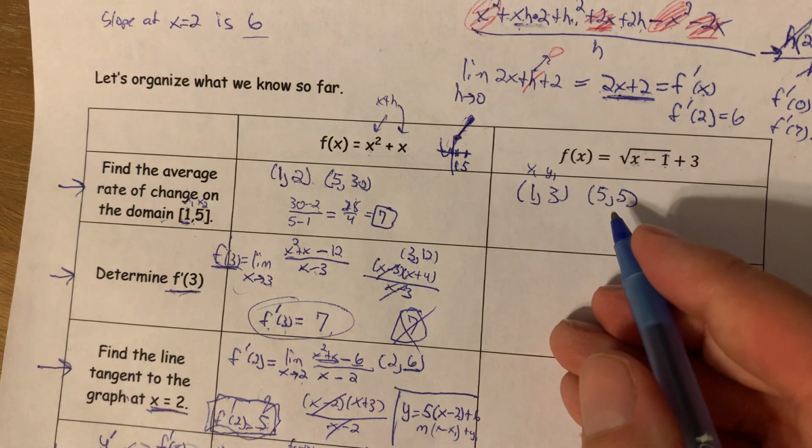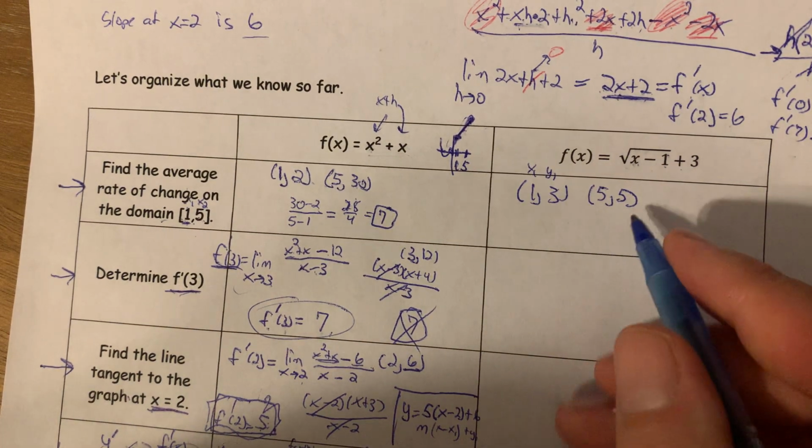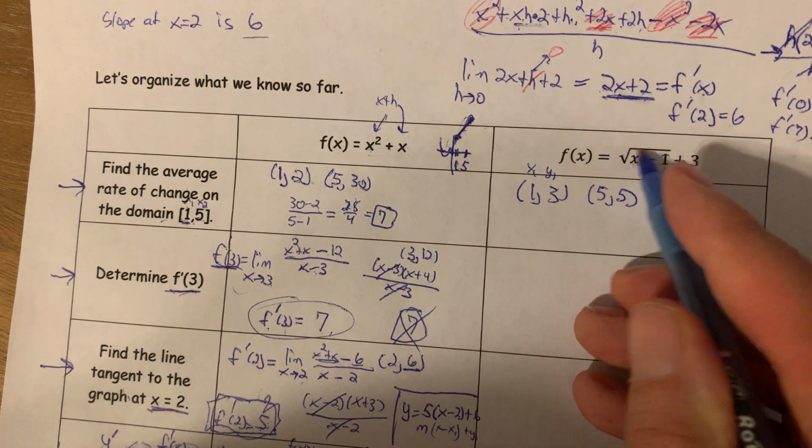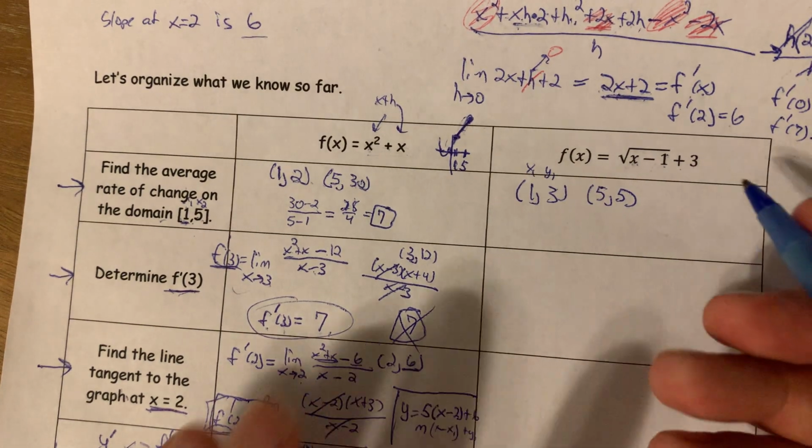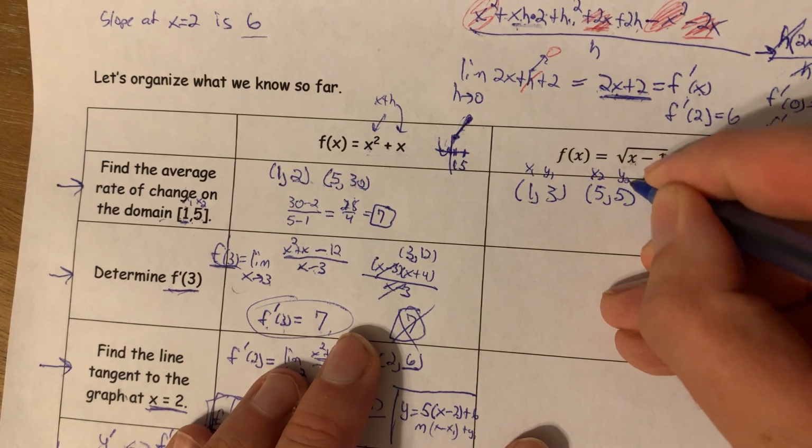And hold on, something seems wrong here. 5 minus 1 is 4. Square root of 4 is 2. 2 plus 3 is 5. Oh yeah, no, it's okay. Okay, so here are my 2 points.